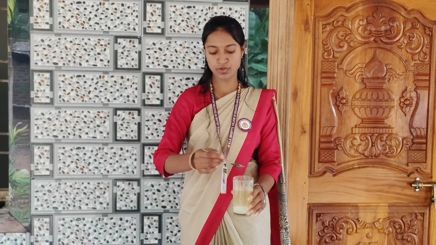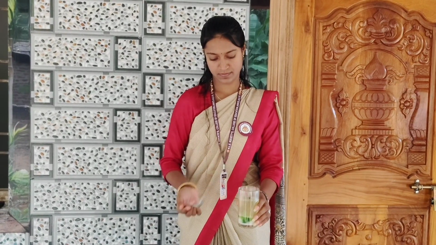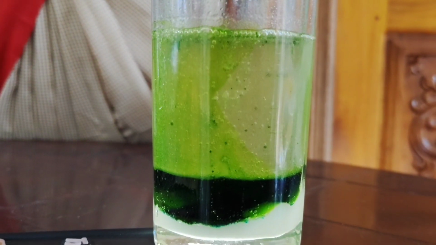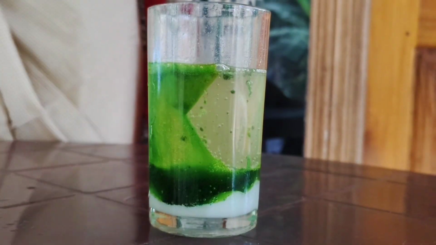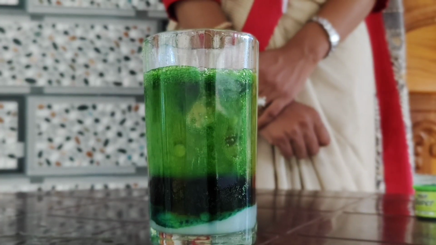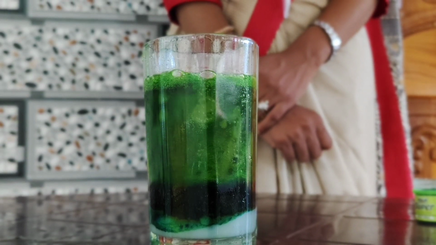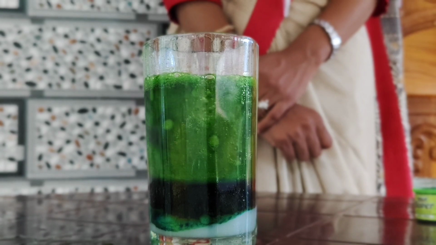Then add food color. The density of food color and vinegar is almost the same. It is mixed with vinegar and settles at the bottom of the glass. The reaction is started inside the glass.